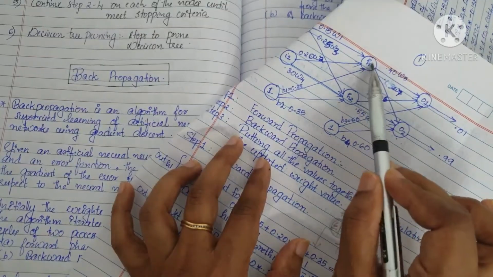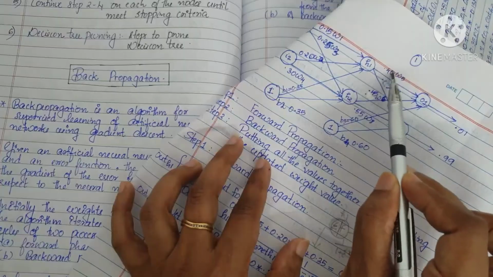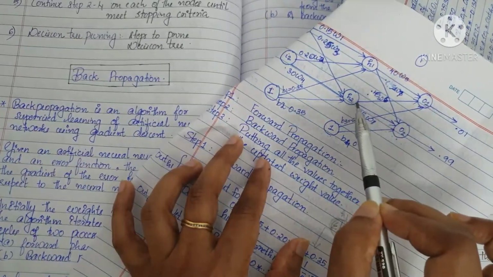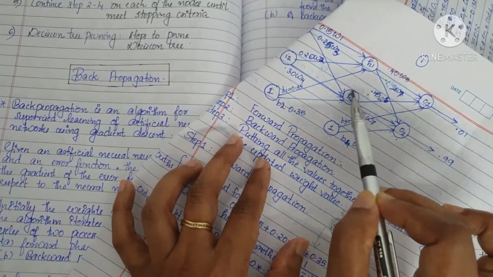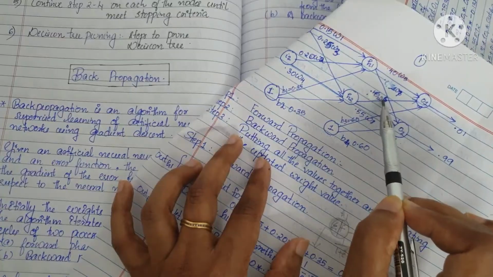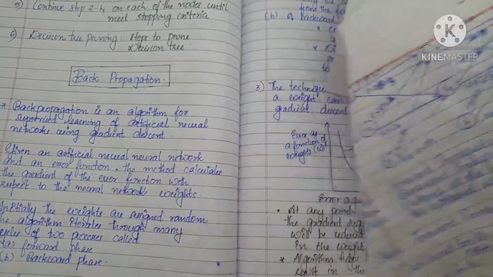That means output of H1 into the corresponding weight, 0.40. Then this O1 is getting the input from the output of H2 into the corresponding weight W6 plus the bias part. Okay, this bias.